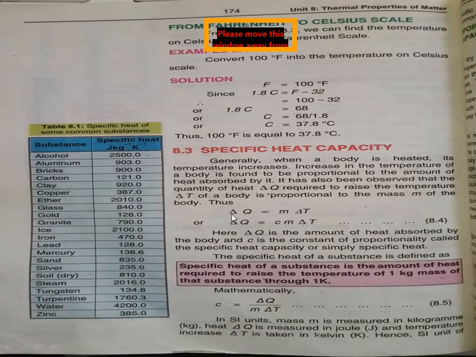Delta Q is the heat provided. When we provide heat to the body, its temperature rises. The more the heat, the more the temperature rise; the less the heat, the less the temperature rise. Similarly, the amount of heat absorbed is also directly proportional to the mass of the body. If we have less mass, the heat absorbed will be less; if we have more mass, it will be more. So the change in heat is directly proportional to the product of the mass and the change in temperature.